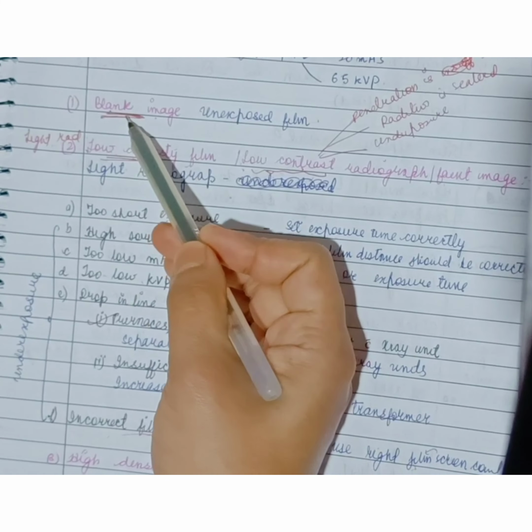So if there is a too short exposure, then we have to set the exposure time correctly, that is 2.20.8 seconds. Then high source film distance should be corrected. Too low milliampere, we have to increase the milliampere, and for too low kVp, we have to increase the kVp. So this was about the low density or low contrast radiograph.